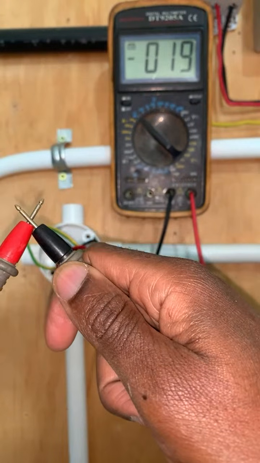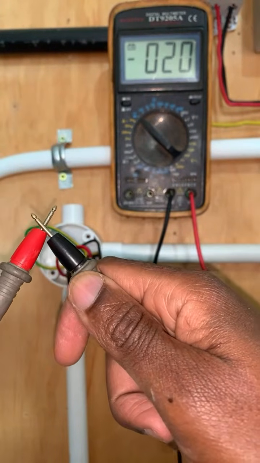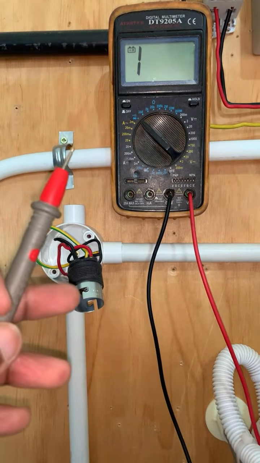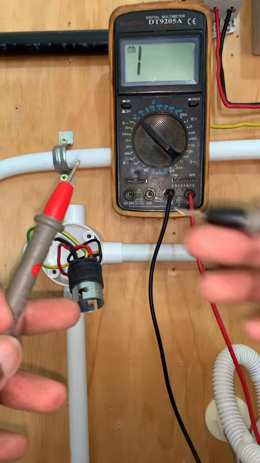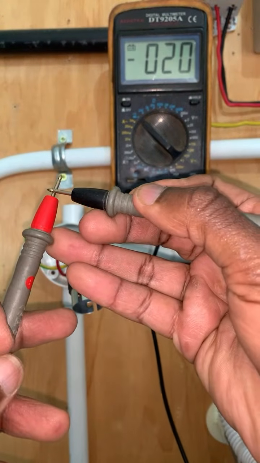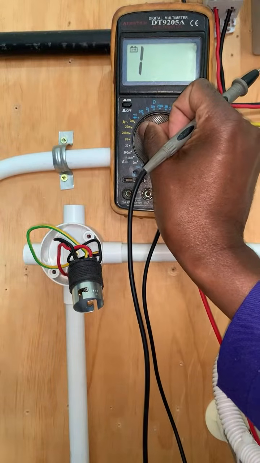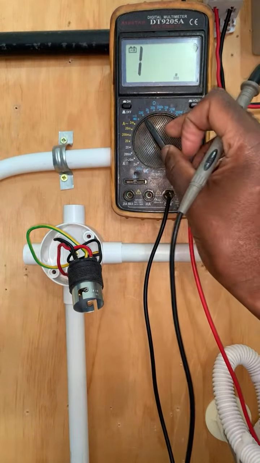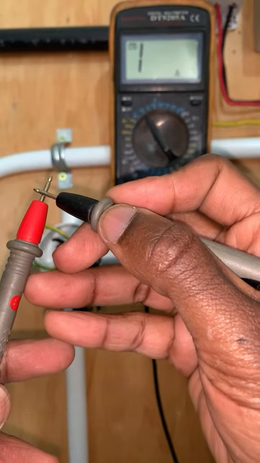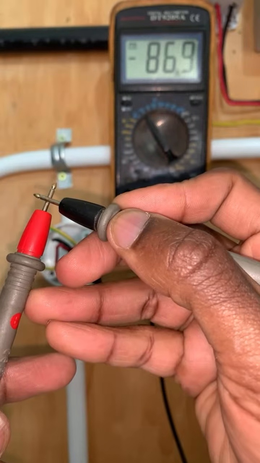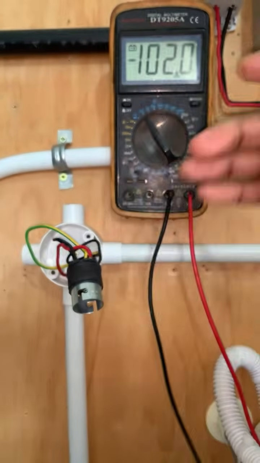I don't know whether I'm saying it correctly, but I hope you get my point. If the meter gives that beeping sound and a very low resistance, or if you place it at 200 ohm and then place the probes together, very low resistance right there.